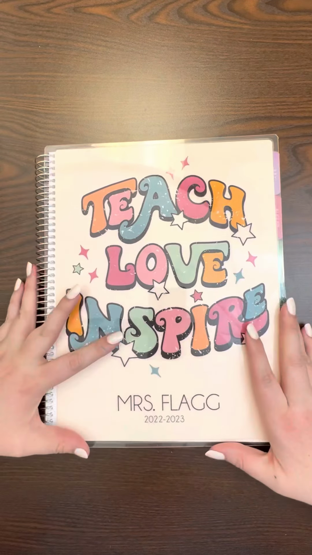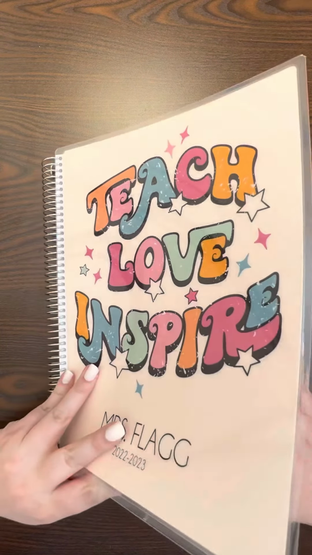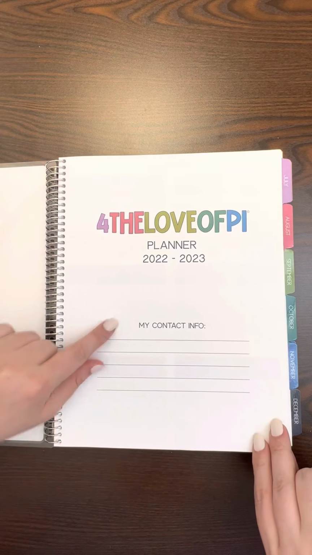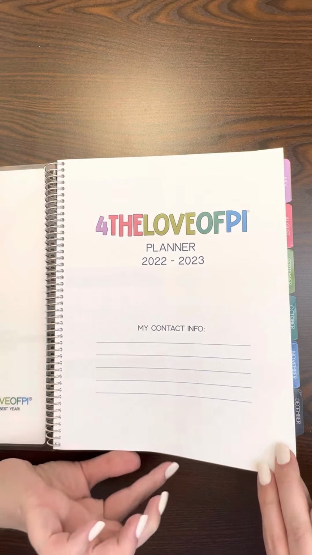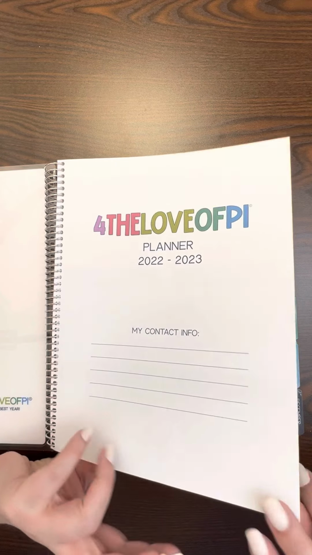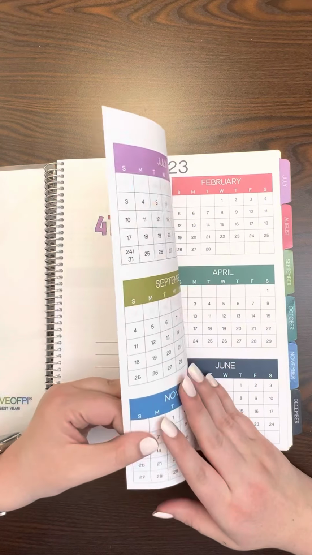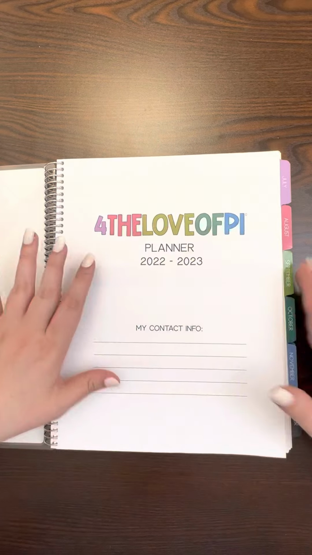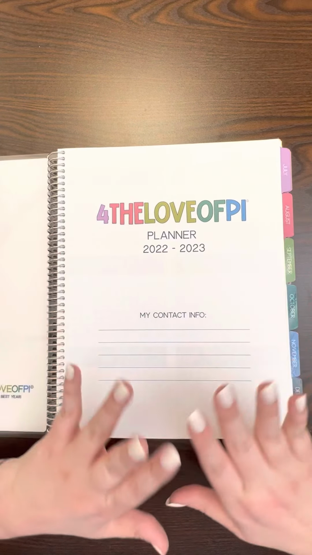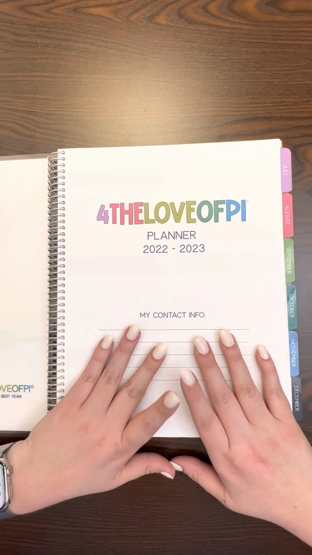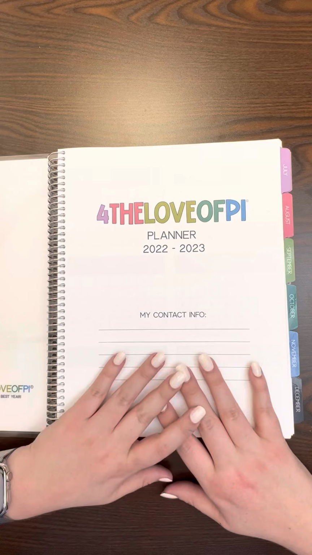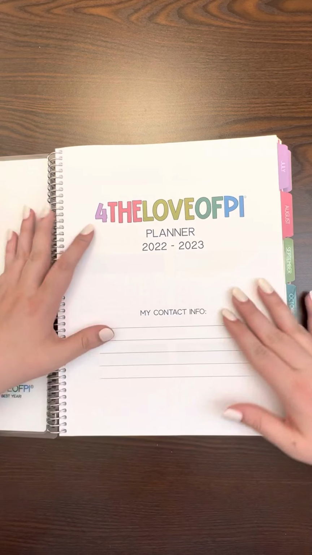So let's take a look at our teacher planner. So inside, we'll start off with our dashboard. And this is going to be where you can put your contact information. We use pretty thick paper, and it is nice and soft. That is one of the features that many people love about our planners, our paper quality. It does not bleed through when you are writing with our paper.